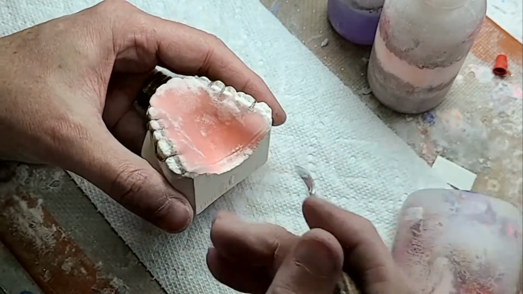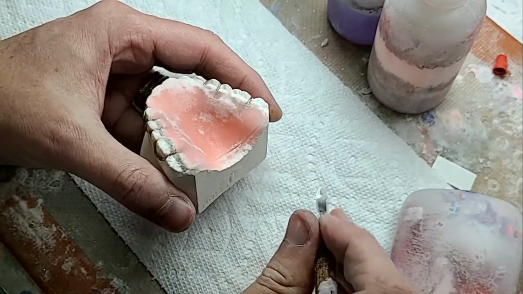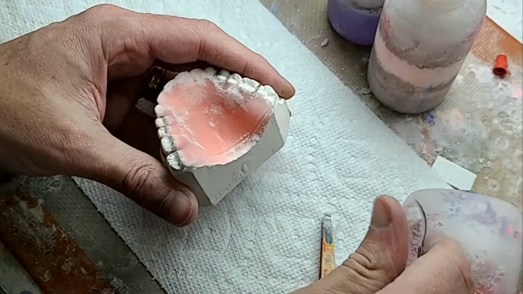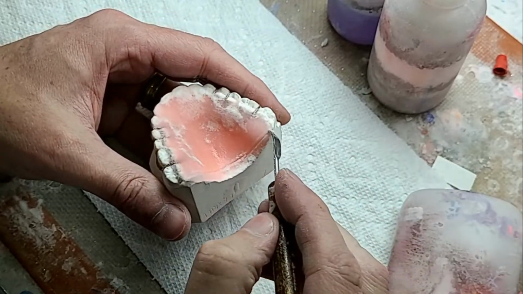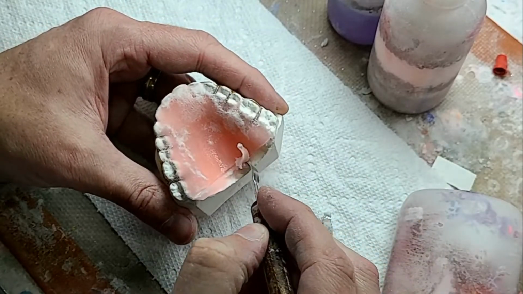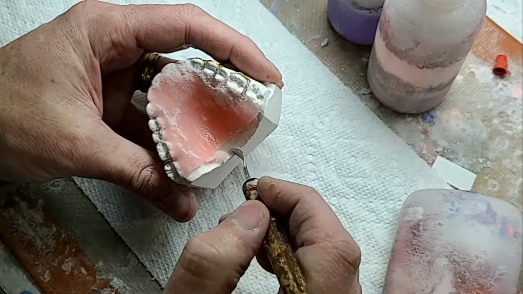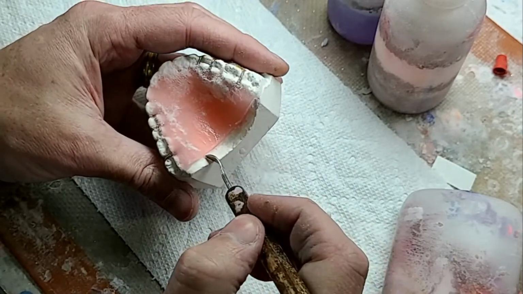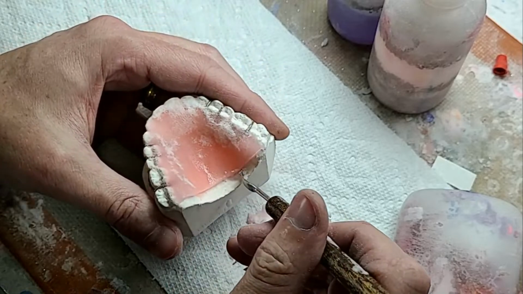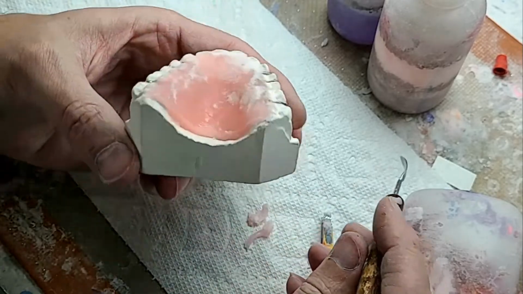Let me know in the comments if y'all do a lot of full palettes like this. I don't do much or any at all. I think the doctors just leave it up to me, and I try to make it, I just don't feel like this is comfortable. Now, retention-wise, probably a little bit better, but comfort-wise, it's not.